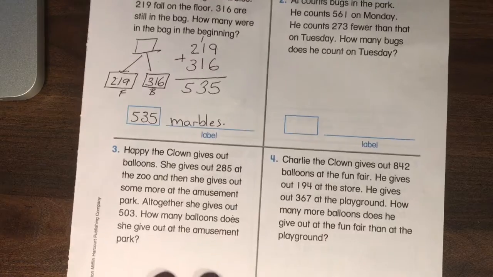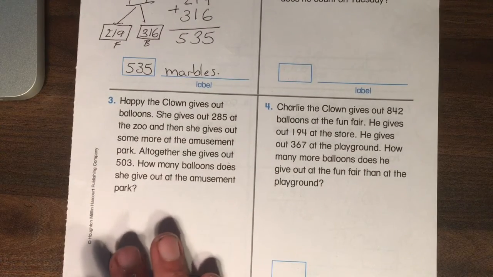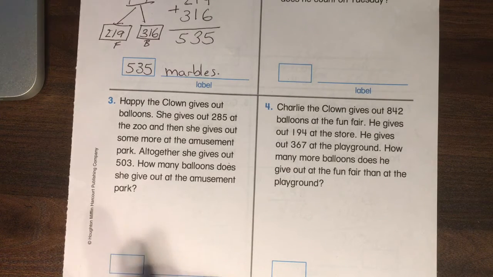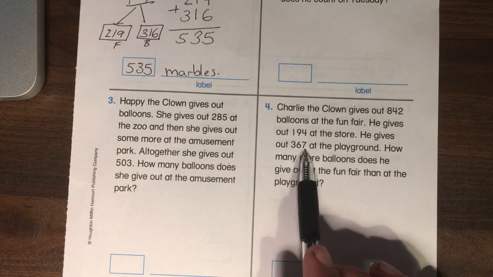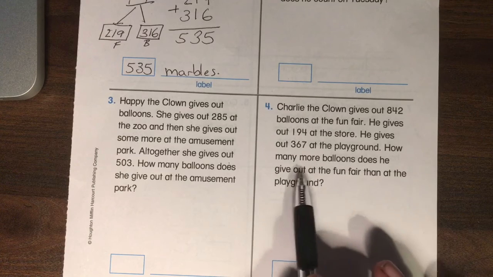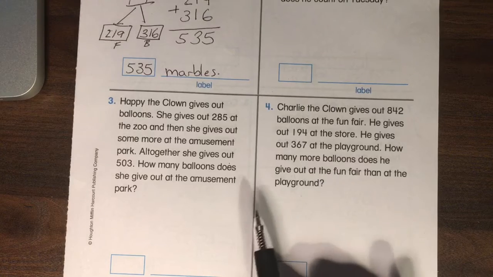Okay, I'll do number 4. Just skip around a little bit. Charlie the Clown gives out 842 balloons at the fun fair. He gives out 194 at the store. He gives out 367 at the playground. How many more balloons does he give out at the fun fair than at the playground?